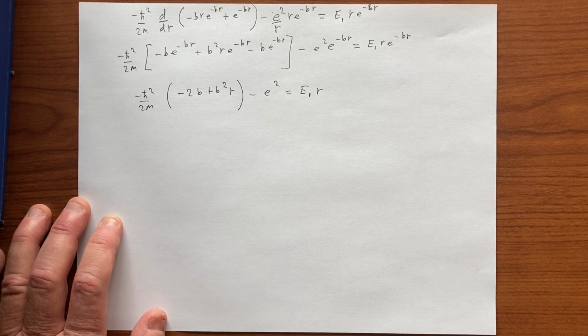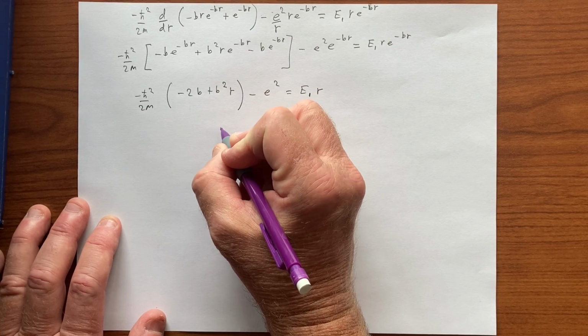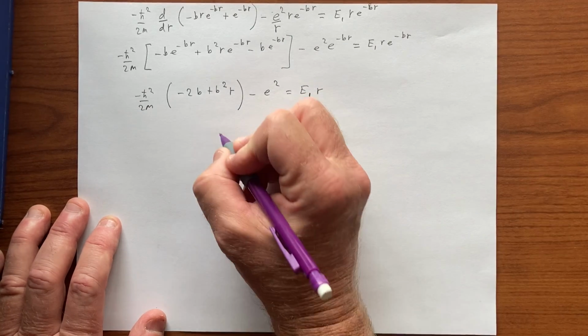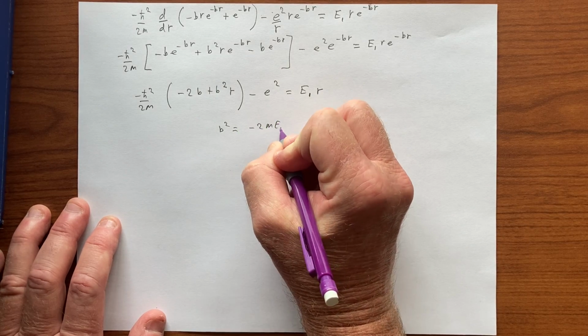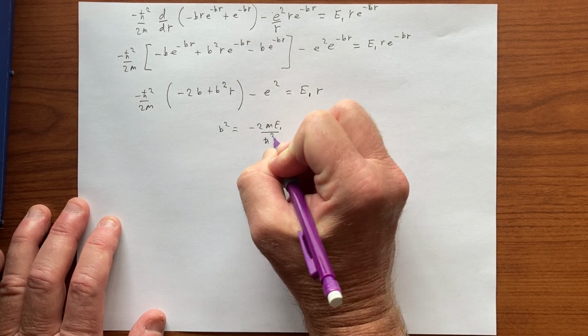So we got rid of the e to the minus br. b squared is equal to minus 2m E1 over h bar squared, right?